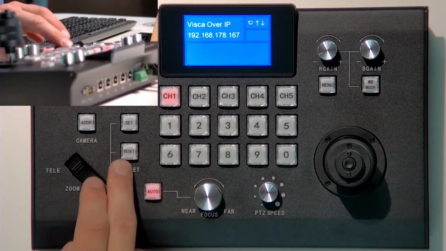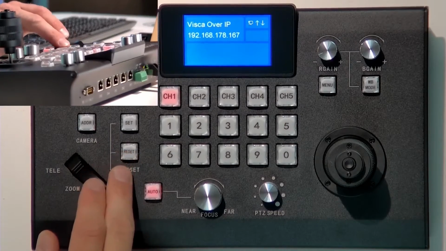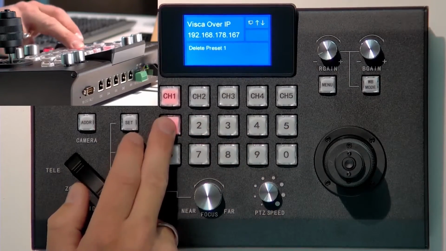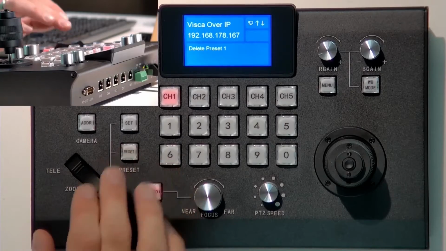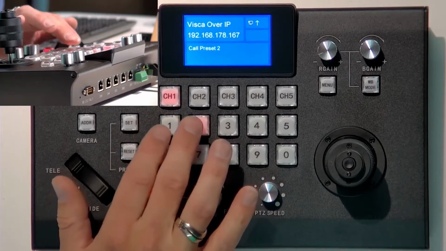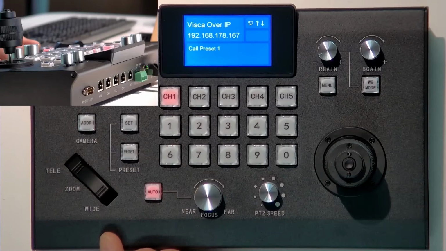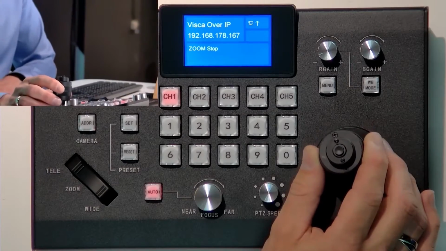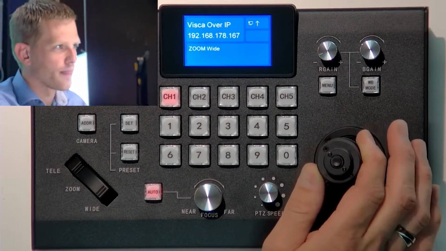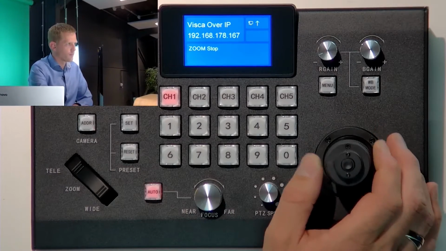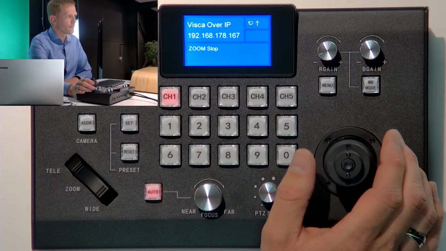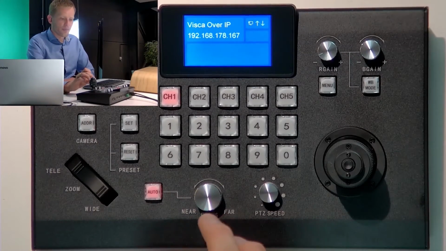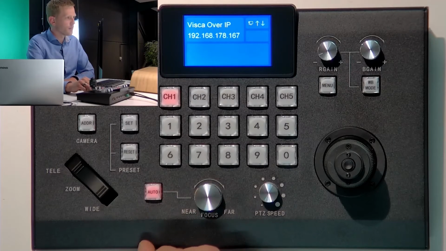Of course, if you want to delete the presets, you've got your reset button. Just press this one, and I want to delete preset number 2 and preset number 1. And now the presets are gone again, so it won't respond to any of these commands any longer. So that's really convenient. So let's zoom out a little bit. There you go. Welcome in my studio again. And that's basically the autofocus and manual focus buttons.